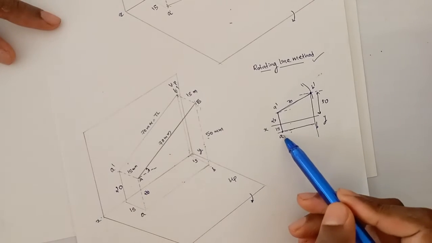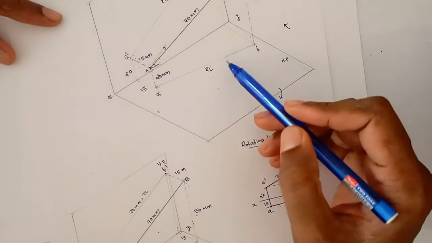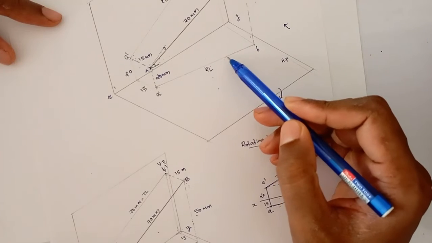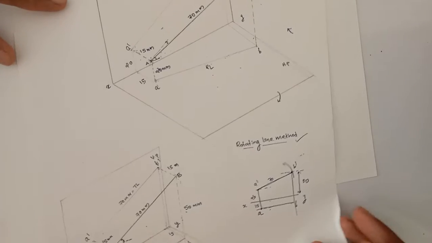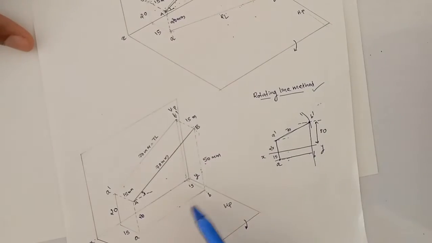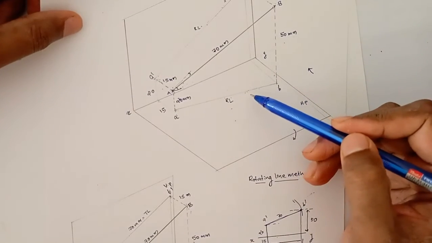From this figure, we can measure the top view. This top view will be equal to the top view of the original problem. Why is that? See, this length here will be equal to the top view of the original problem.